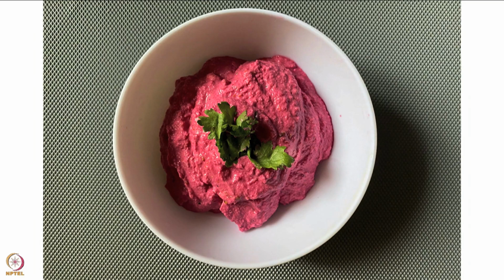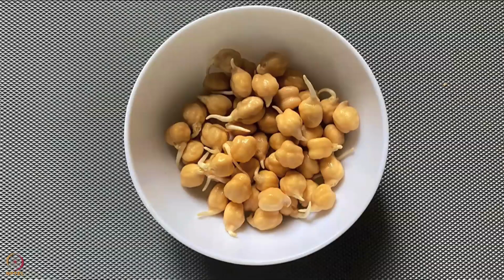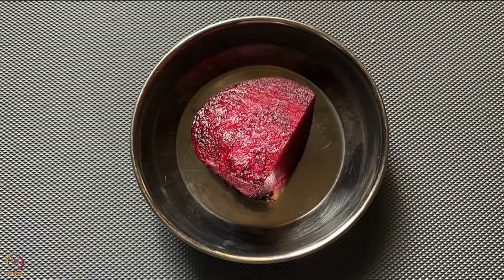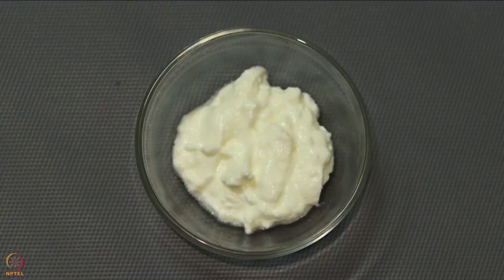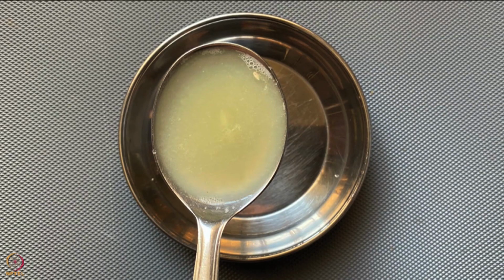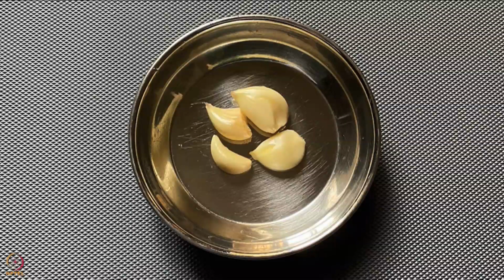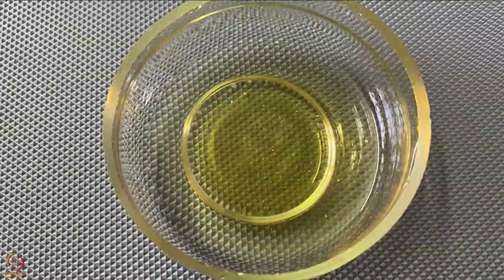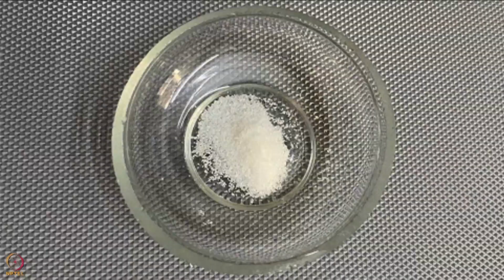To make this recipe, you will need 2 tablespoons of sprouted chickpeas, 1 teaspoon roasted sesame seeds, 1/4 beetroot, 1 tablespoon curd, juice of 1 lemon, 2 to 3 cloves of garlic, 1/4 teaspoon cumin powder. You will also require 1 tablespoon of oil and salt according to your taste.